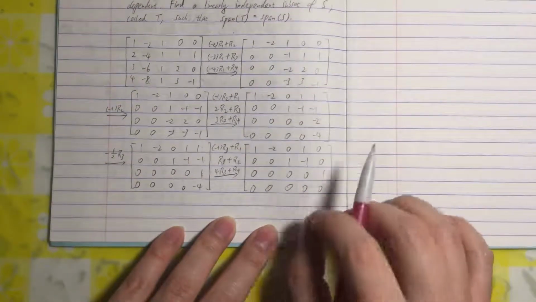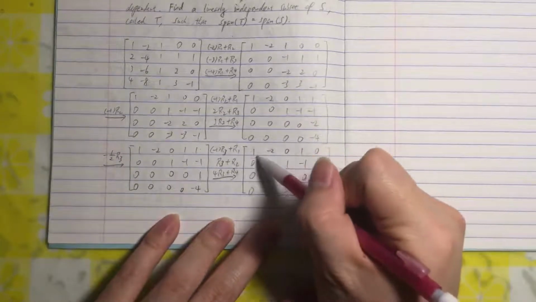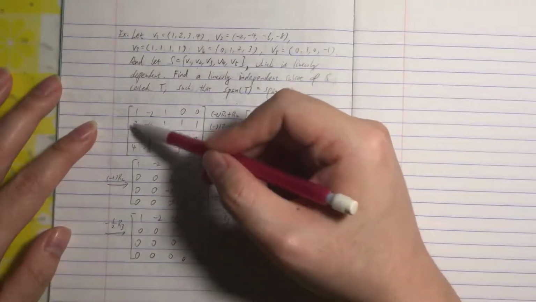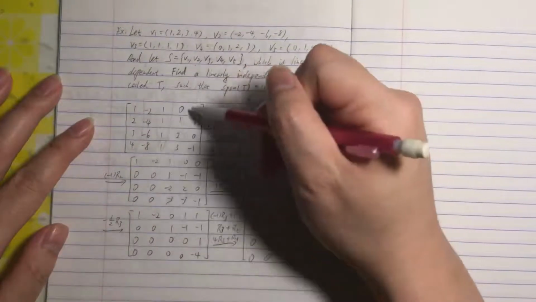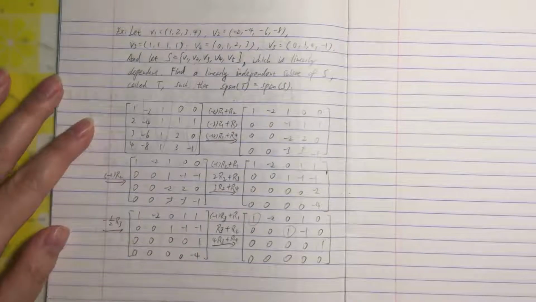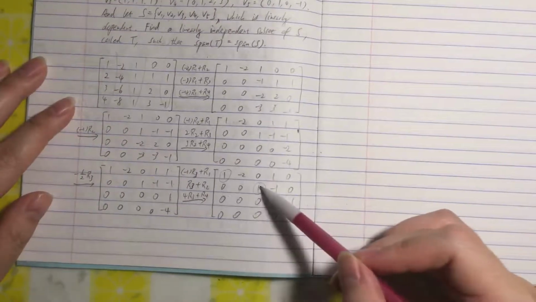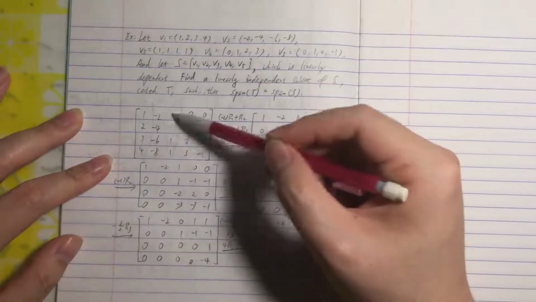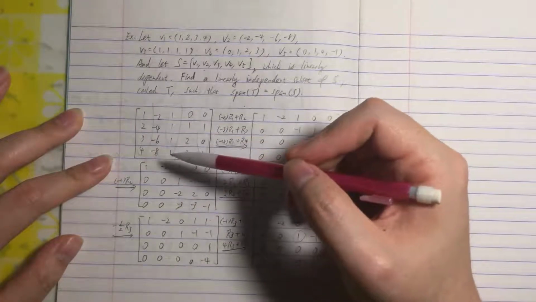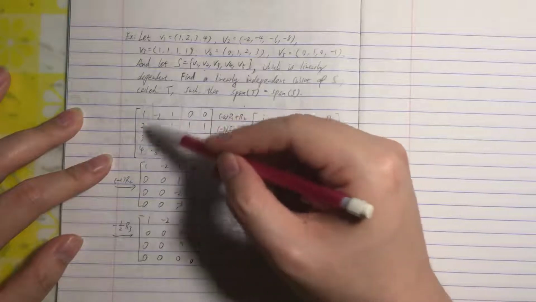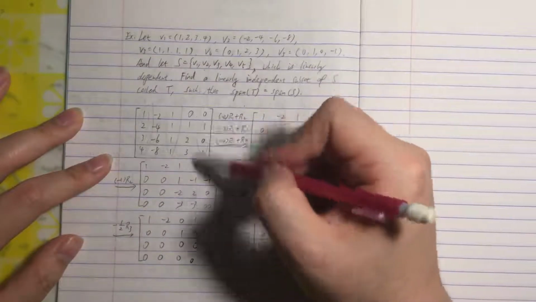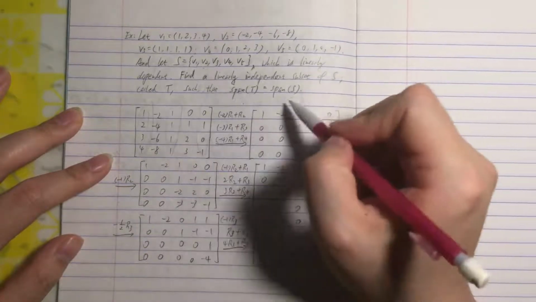By an earlier theorem, we know that we have leading ones in the first column, third column, and the fifth column. The original column vectors in the same places form a basis of the column space. So these three vectors form a basis of the column space, which means these three vectors are linearly independent and span S, which is the column space.